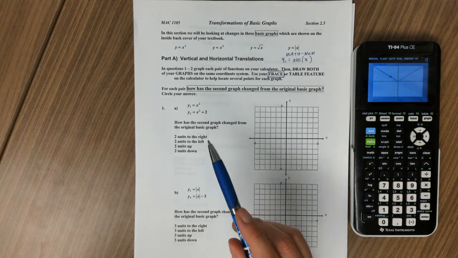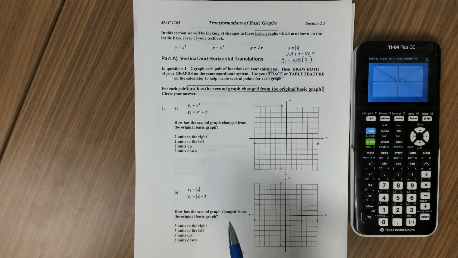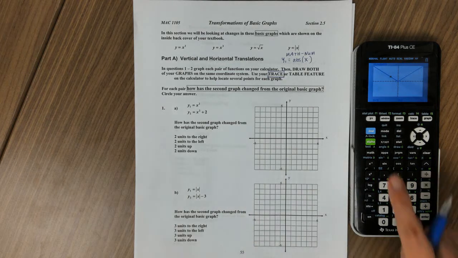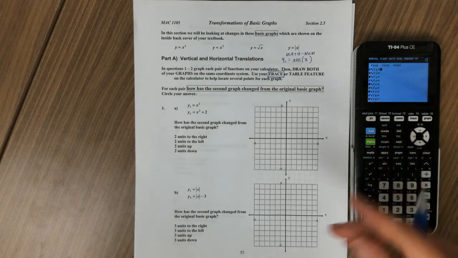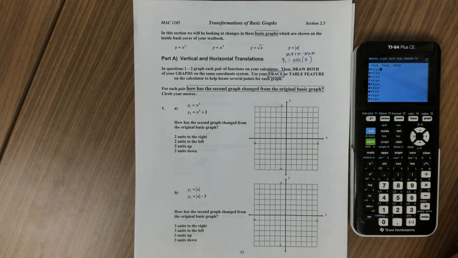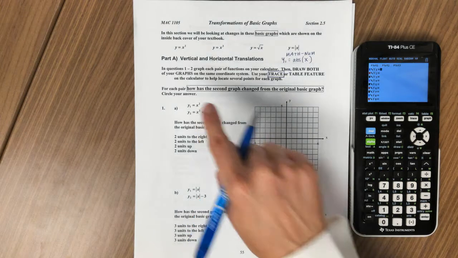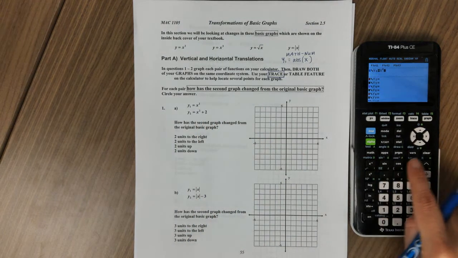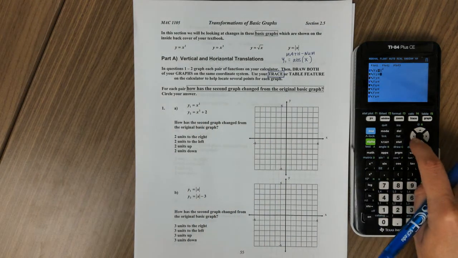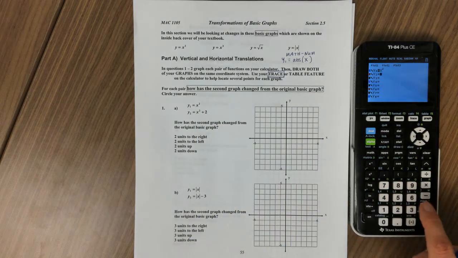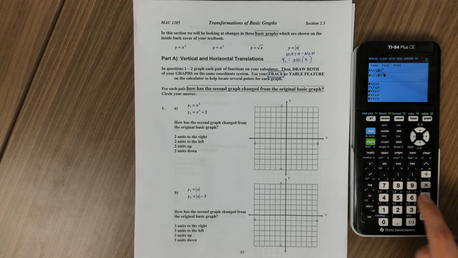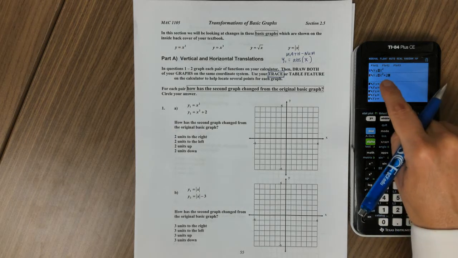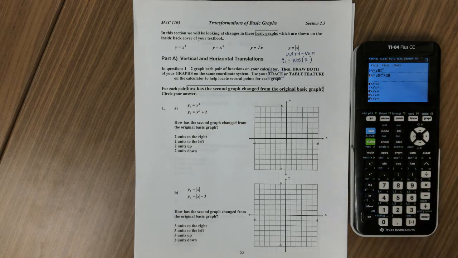It says, for each pair, how has the second graph changed from the original basic graph? Circle your answer. So in your calculator, notice you've got all these y equals, so you can actually graph multiple functions at the same time, which is nice. So first I'm going to graph y equals x squared, and then I'll use the down arrow to graph y equals x squared plus 2. And just make sure that that plus 2 is big. It shouldn't be up in your exponent.